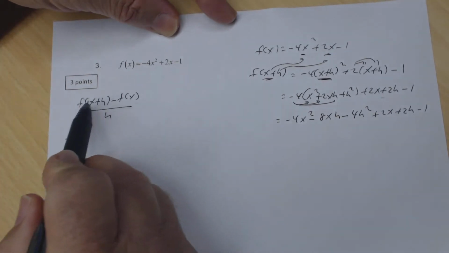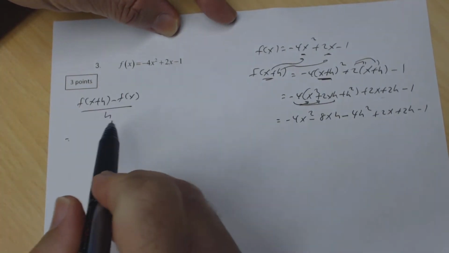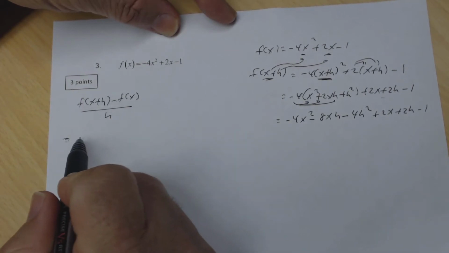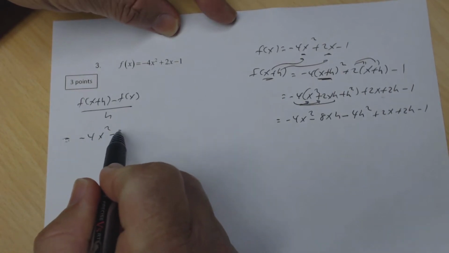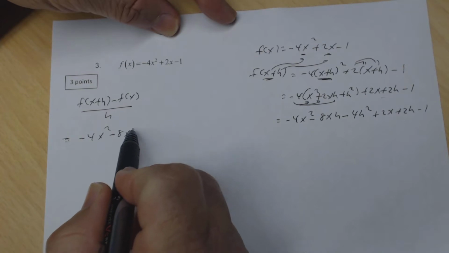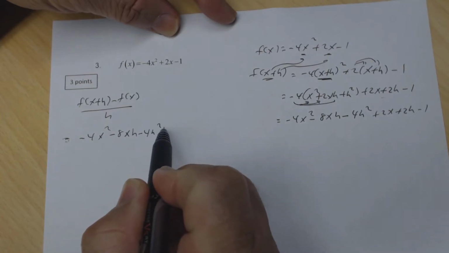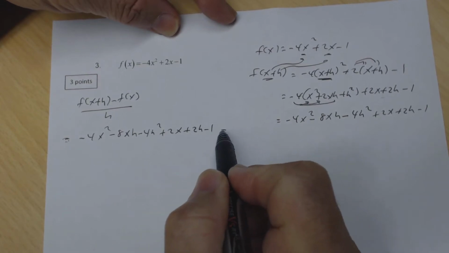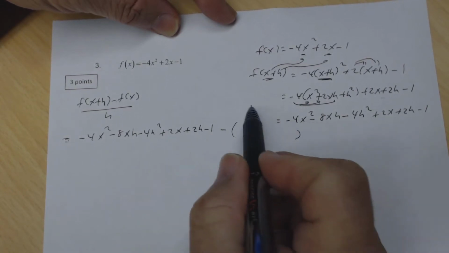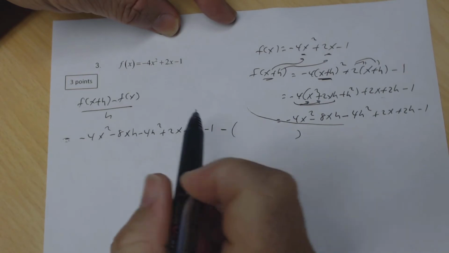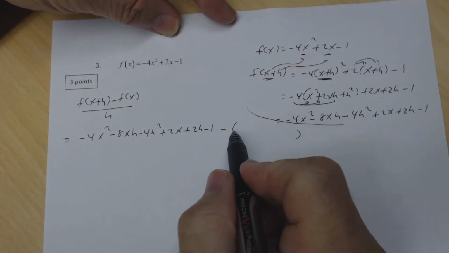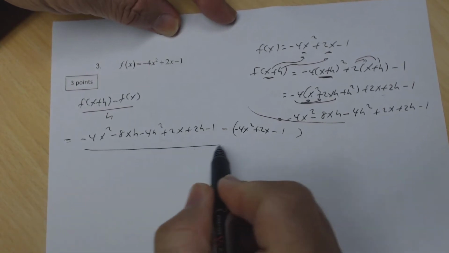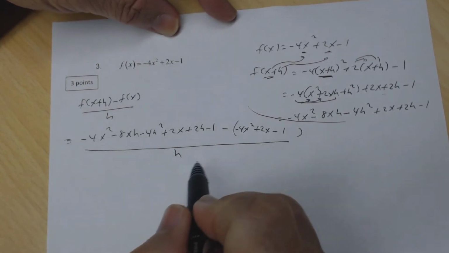Alright, so I just found this. This is this right here. That's all these terms. I'm going to put those terms in this place. So negative 4x squared minus 8xh minus 4h squared plus 2x plus 2h minus 1, and then subtract. I'm going to have to go do this, and then subtract this function. So minus 4x squared plus 2x minus 1, all divided by h.